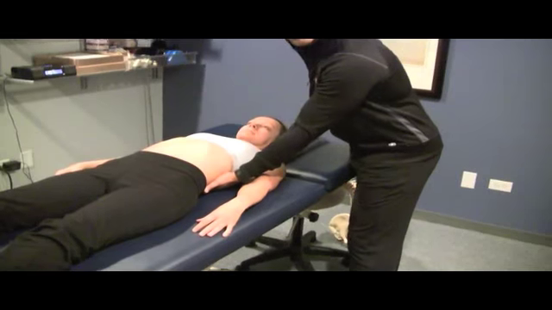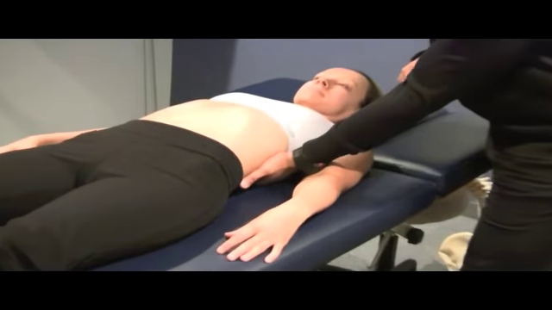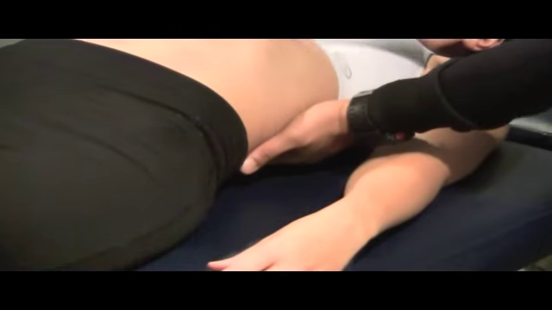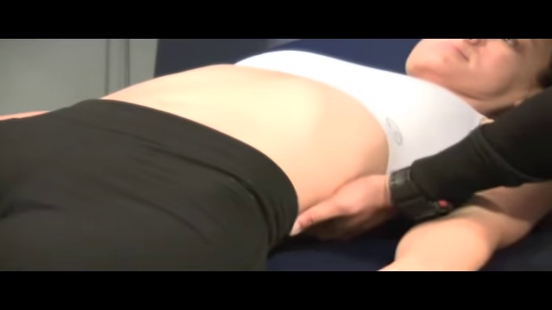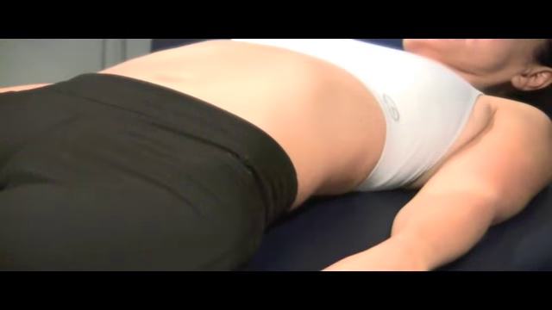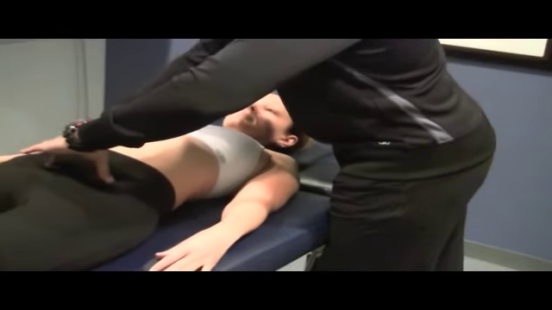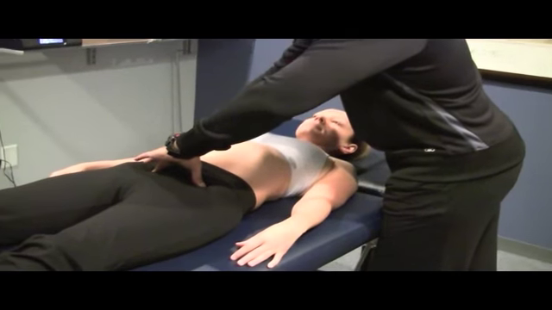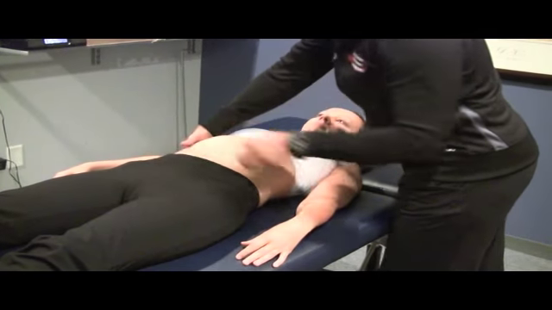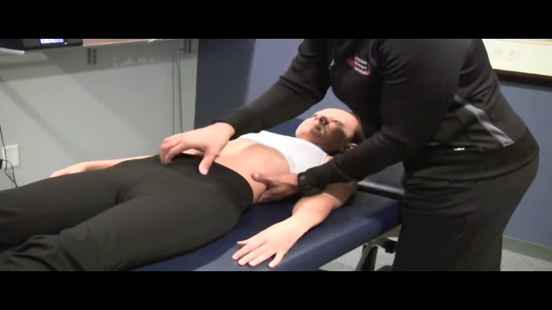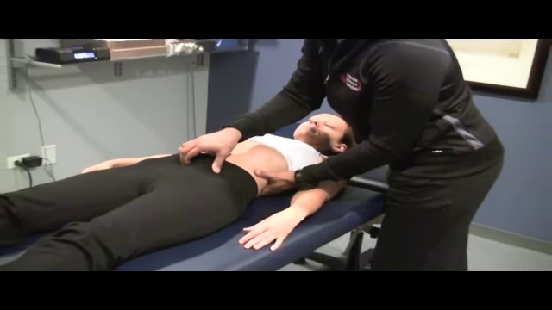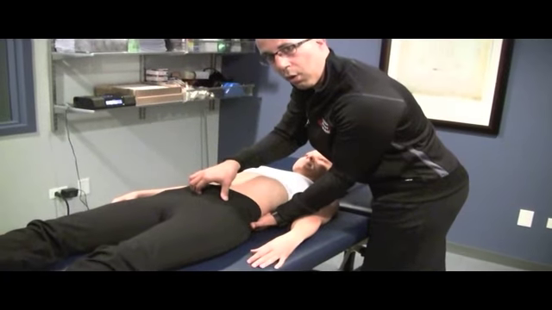Most of our clients will have this hyperlordosis through their thoracolumbar junction. So right here at their lower ribs where the thorax turns into the lumbar spine. They arch and hyperextend through their thoracolumbar junction. This then causes them to do a posterior tilt through their pelvis and or lumbar spine flexion, because the more stiff you are here, you have to move somewhere. So these clients will start to get flexion through their lower lumbar spine.